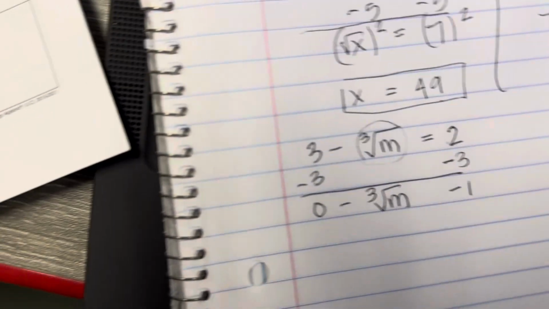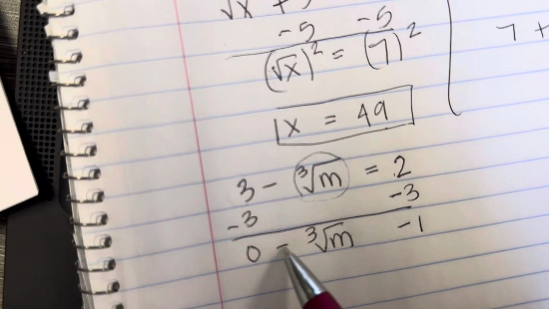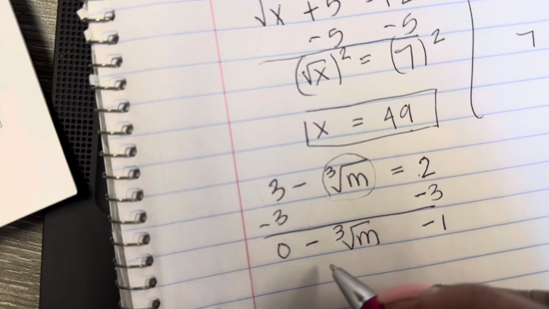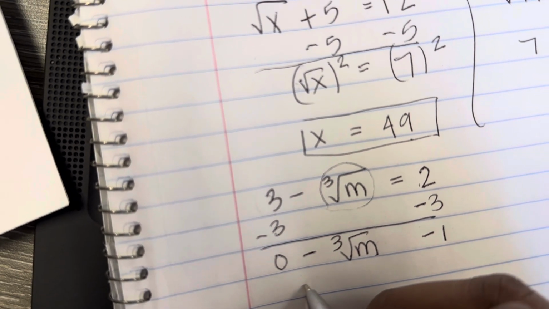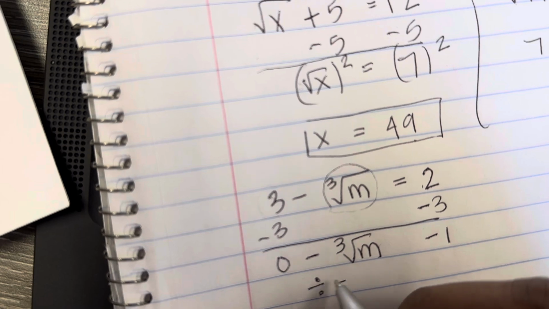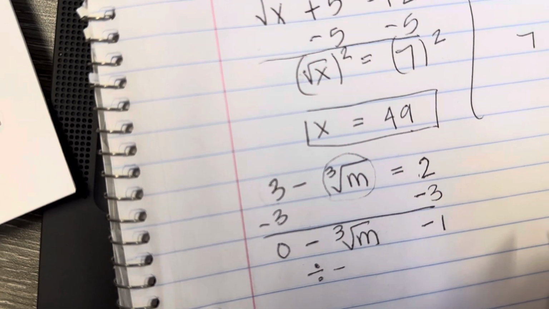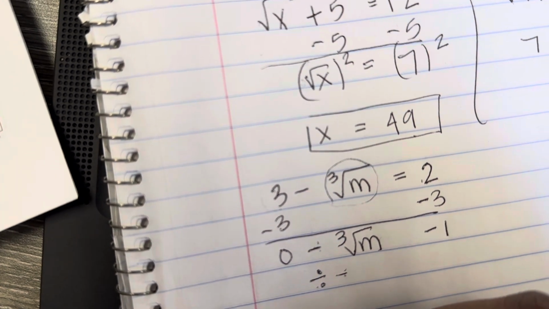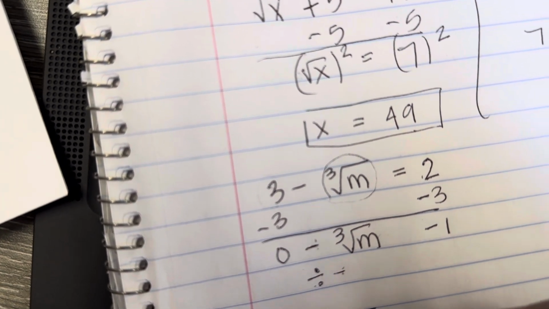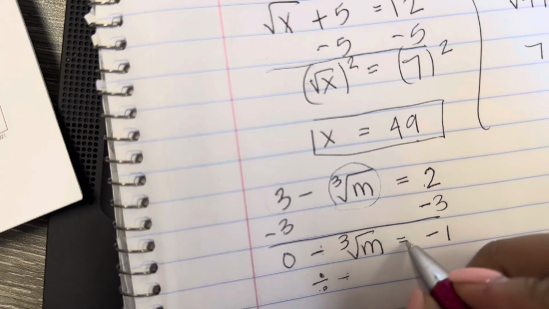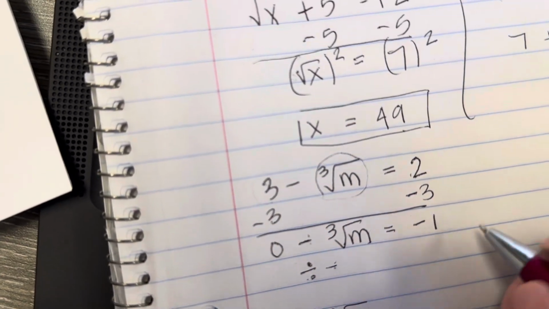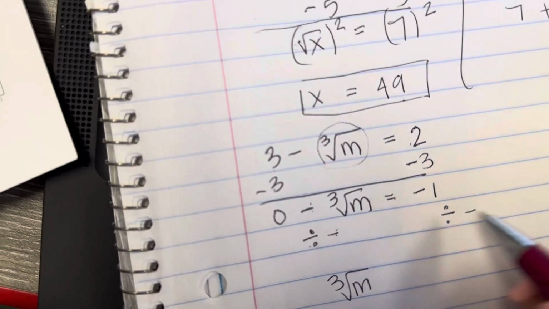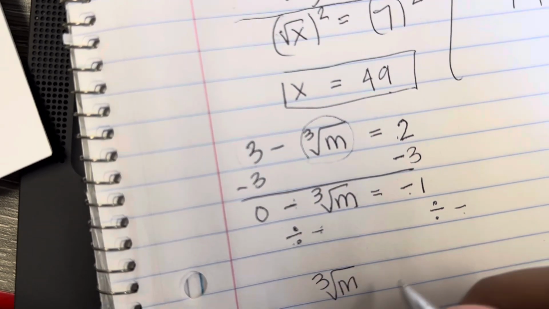How do you undo a negative third root of m? Well, divide it by a negative. The negatives cancel. A negative divided by a negative is a positive third root m. If you divide this side by negative, you have to divide the other side as well. What is a negative divided by a negative? A positive.